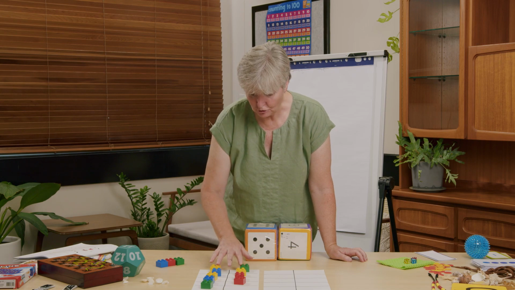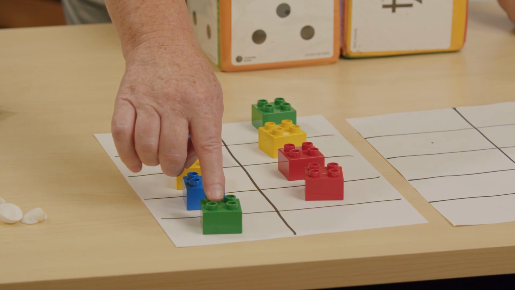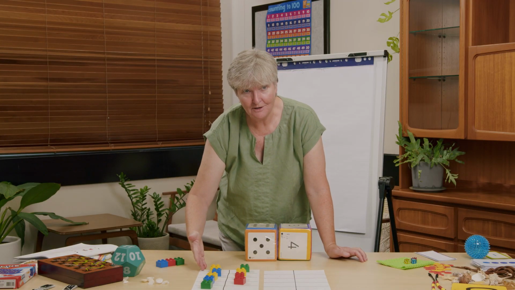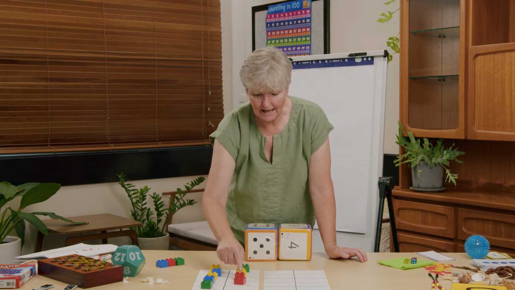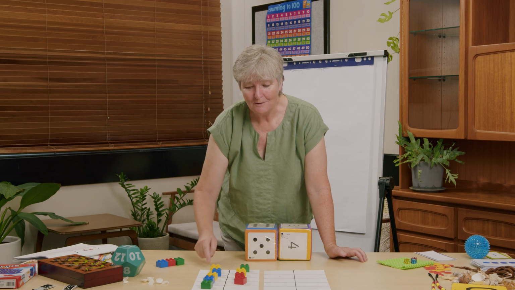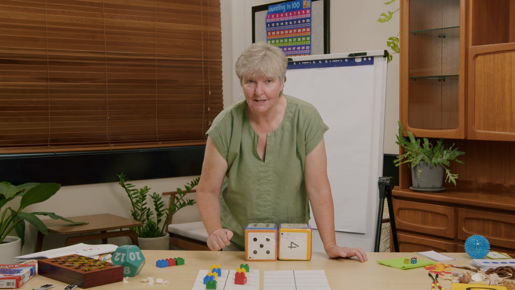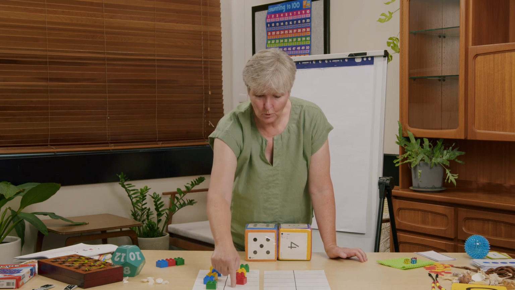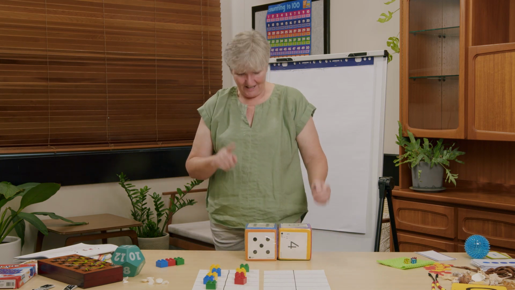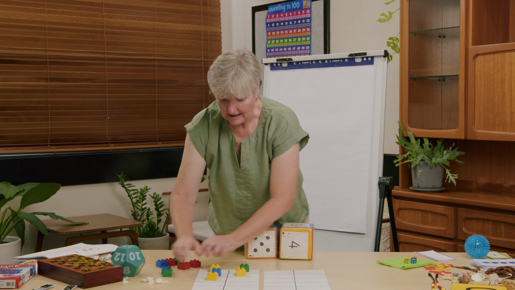Can you see it's 2, 4, 6, 8, and one more 9? Or perhaps you saw that it was 5, 6, 7, 8, 9. Doesn't matter how you go. Maybe you saw it's a 10 frame with 1 space. So 10 with 1 less is 9. Did you do that? Excellent. Should we try another one? Let's try another one. Let's take all my Lego blocks off again and we'll try another one.